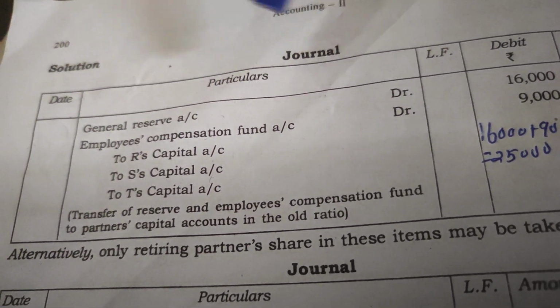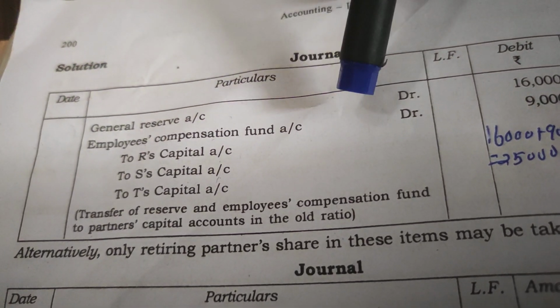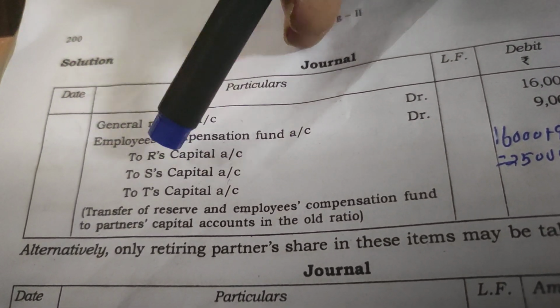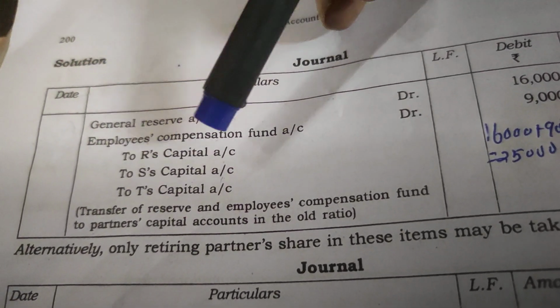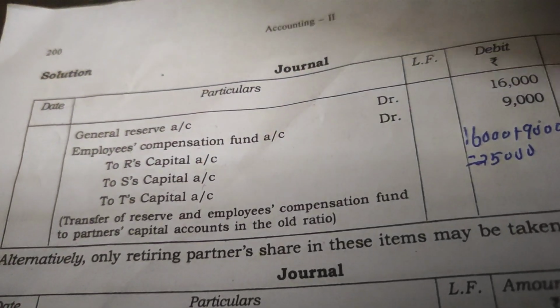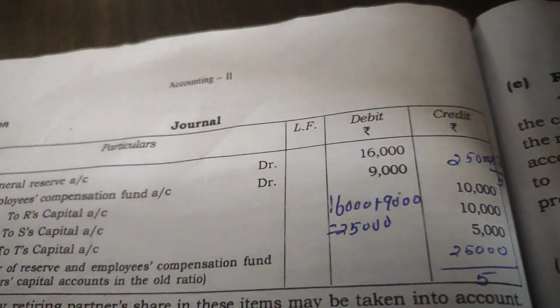General reserve account debtor, employees compensation fund account debtor. Partners are R, S and T. To R's capital account, to S's capital account, to T's capital account.